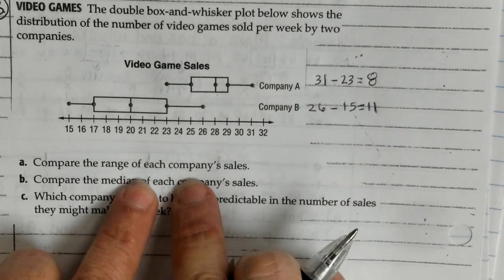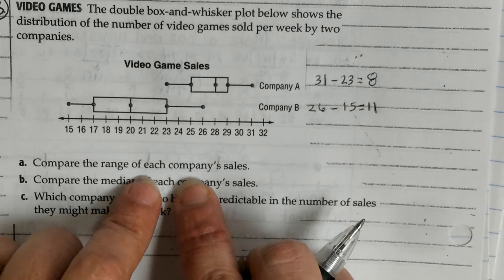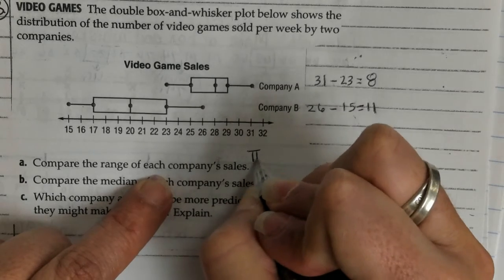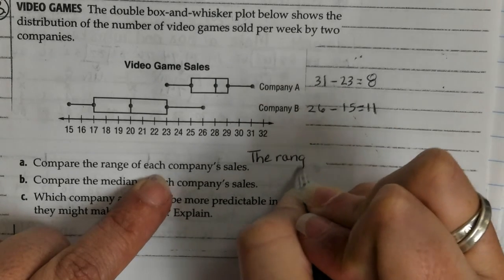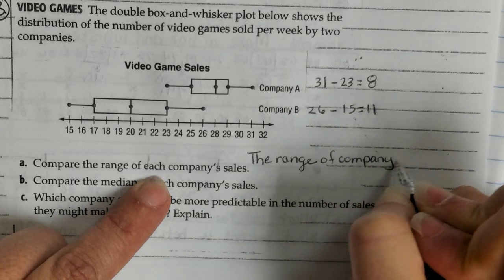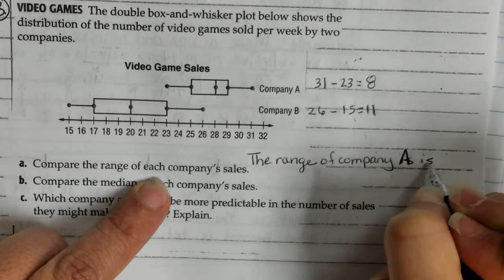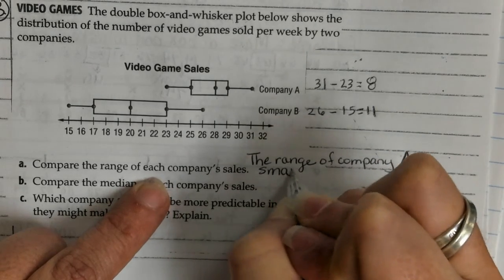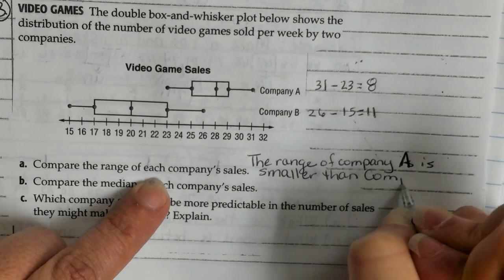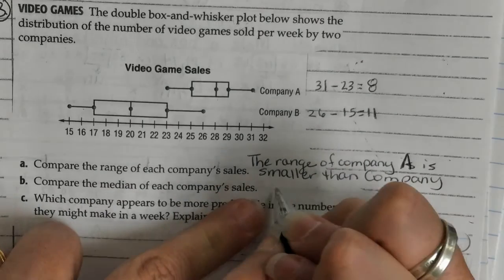So, when they say compare, they want a sentence. The range of company A is smaller than company B, with a range of 8.